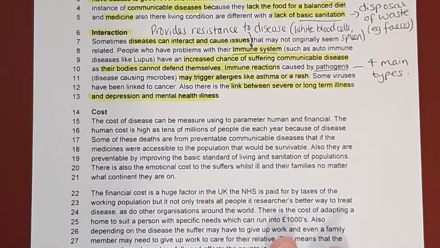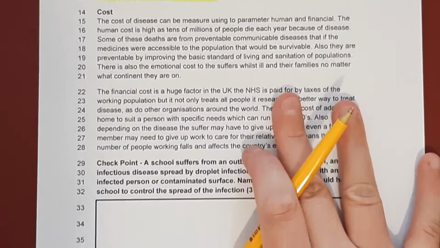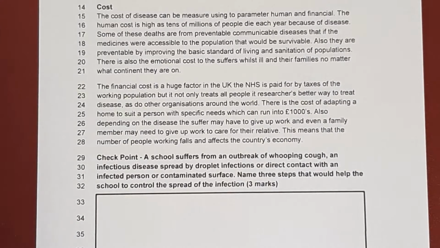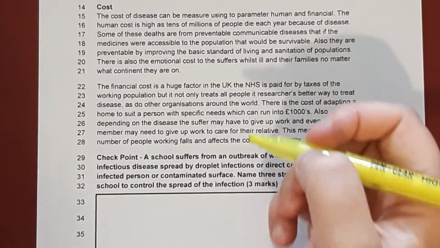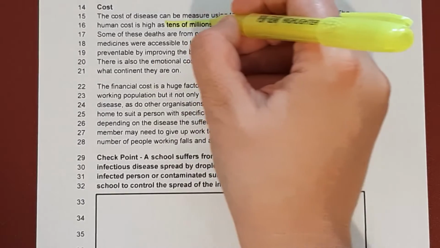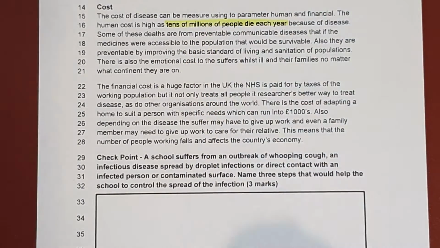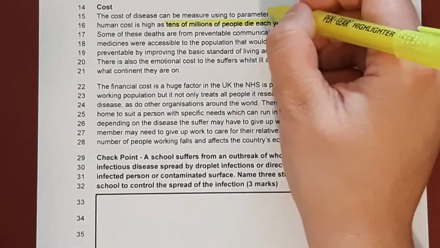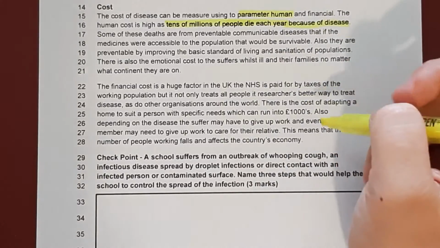Okay, so moving on to costs. The cost of disease can be measured using a parameter of human and financial. The human cost is as high as tens of millions of people who die each year. Okay, so tens of million people die each year because of disease. Okay, so that's the human cost.